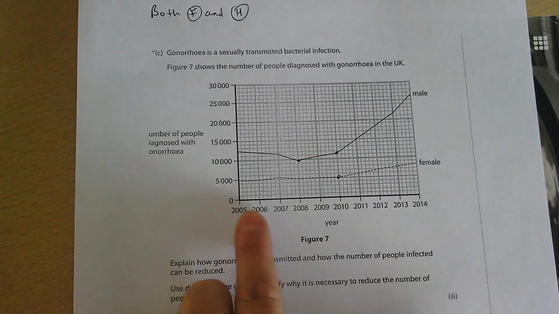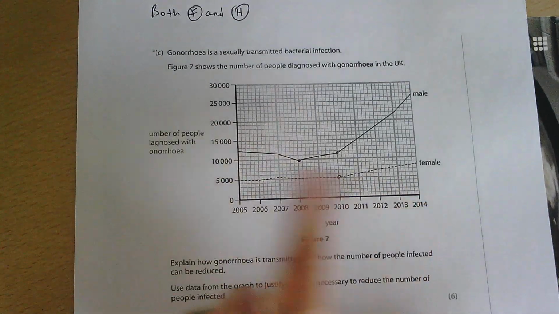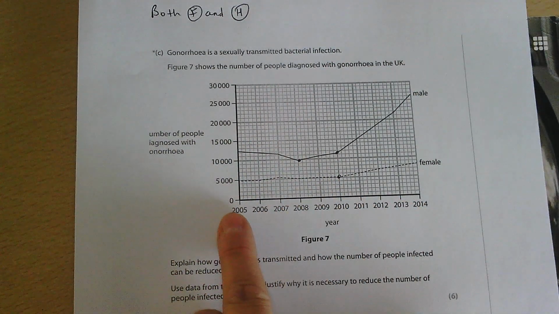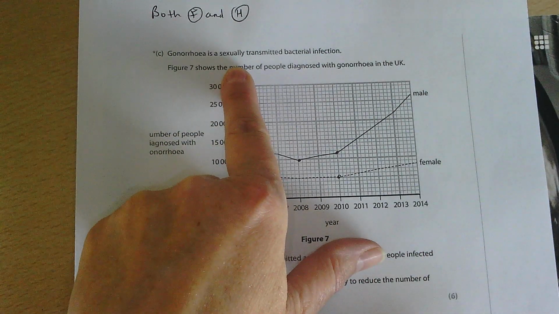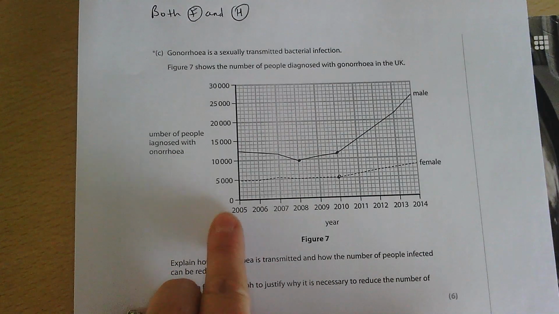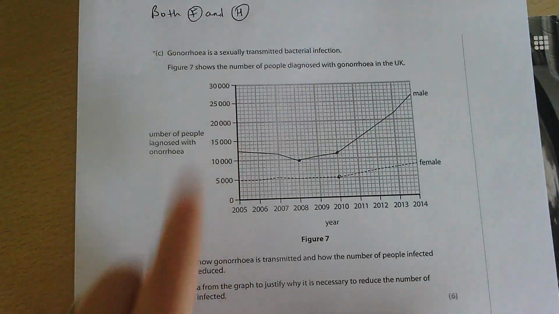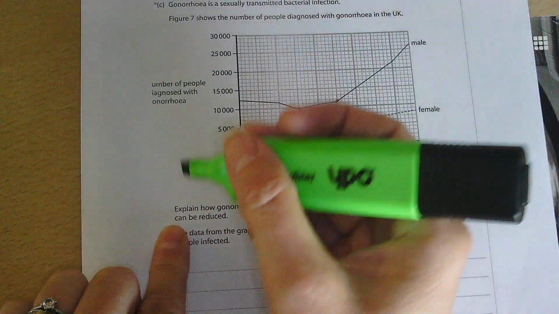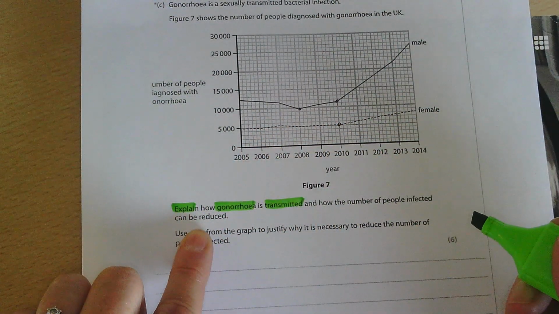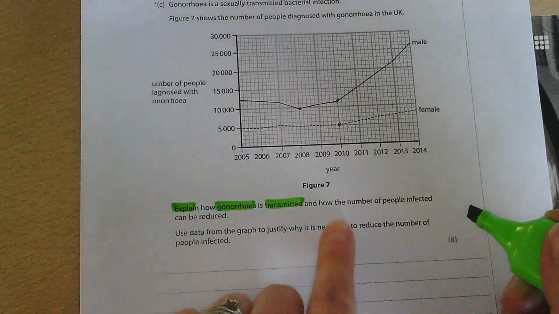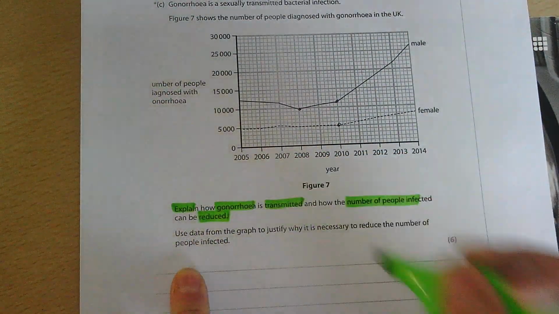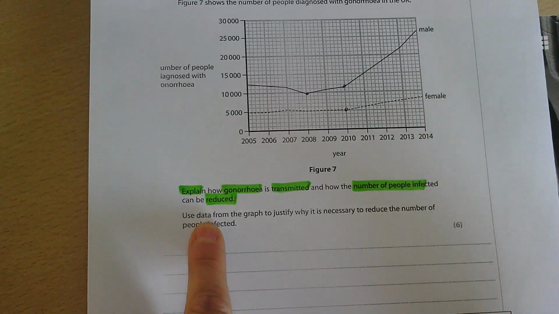So you always need to look, you've got your independent variable across the bottom, so you've got your year from 2005 to 2014, and your dependent variable is up the side here, and you've got number of people diagnosed with gonorrhea going up in 5,000s. Now the question says, explain how gonorrhea is transmitted, so how's it passed on, first of all, and then how the number of people infected can be reduced. So what can we do to reduce infection? We have to use data from the graph.